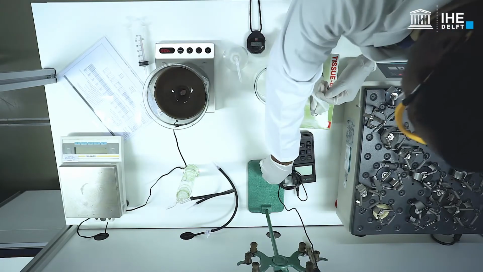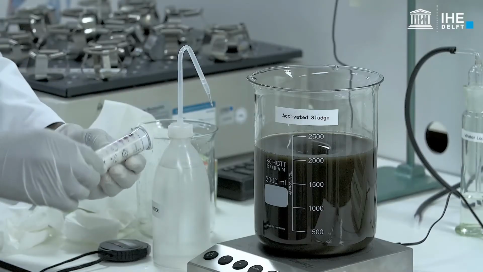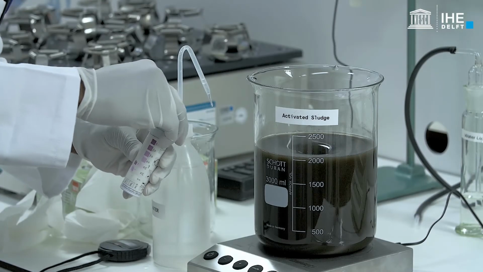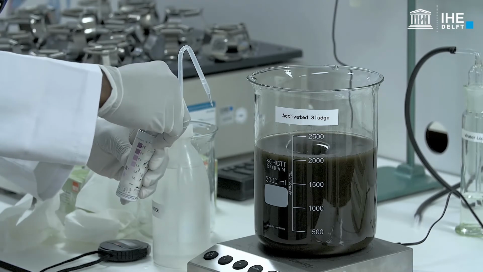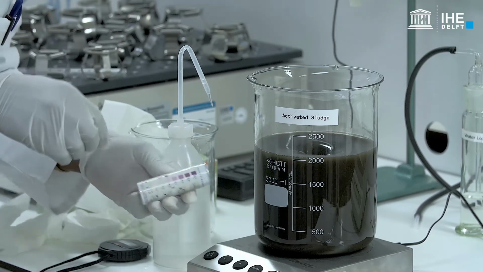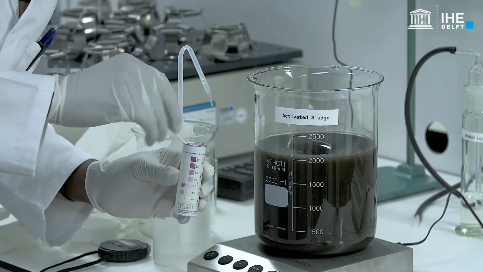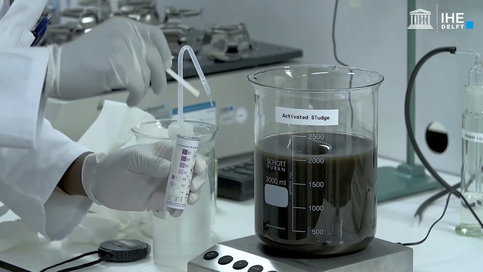Check the concentration of nitrate in the activated sludge using nitrate strips. Take a clean strip from the container and dip it in the mixed sludge for 2 to 5 seconds.